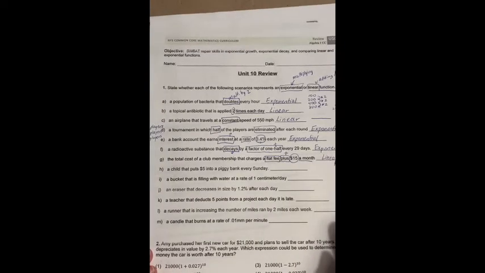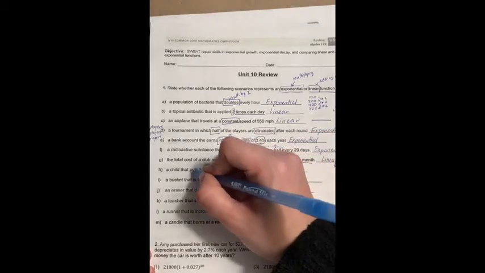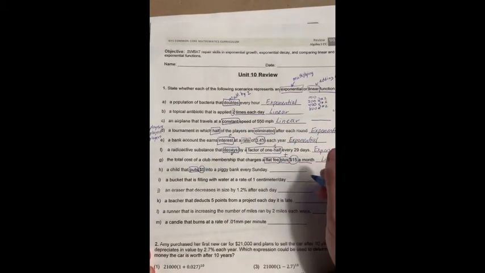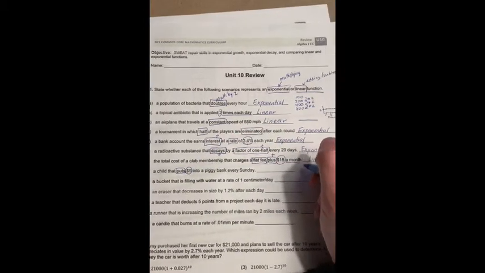A child that puts $5 into a piggy bank every Sunday. So a child is putting $5 into the piggy bank every Sunday. So let's say week 1, I put 5 in. Week 2, I put another 5 in, so now I'm up to 10.